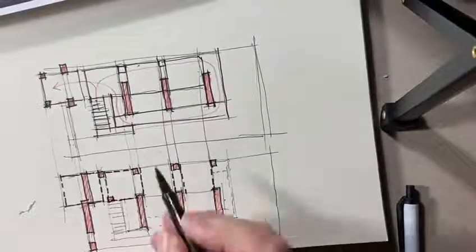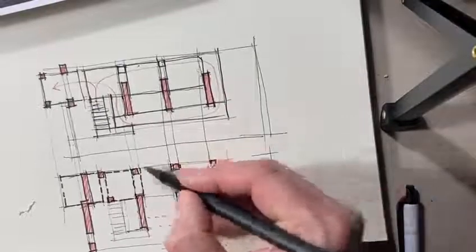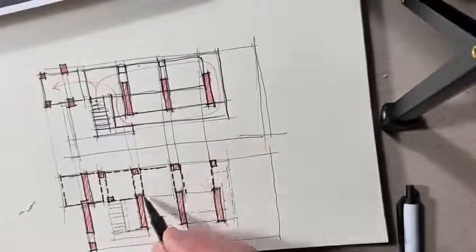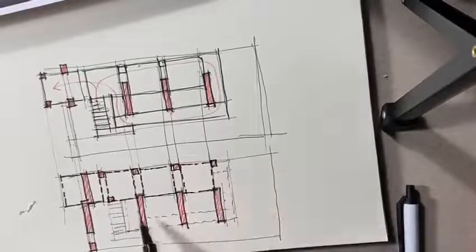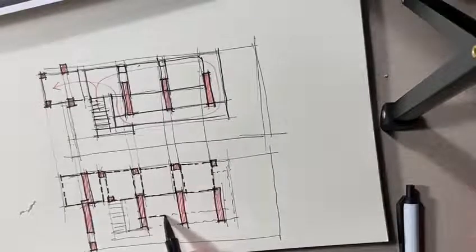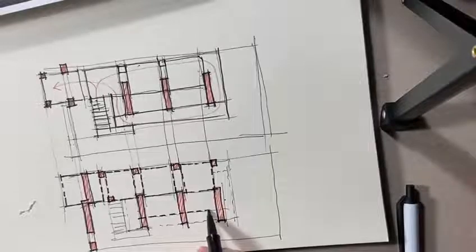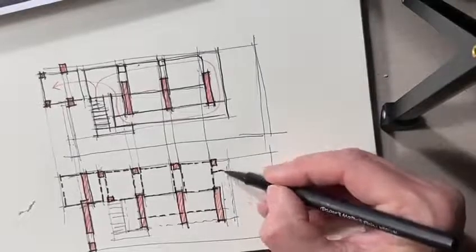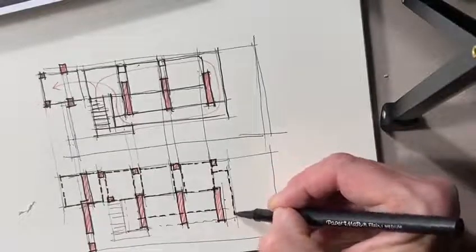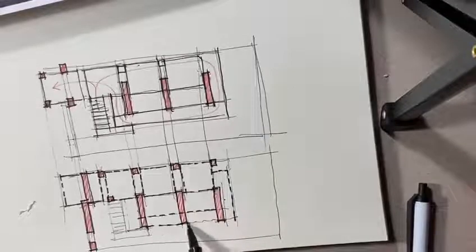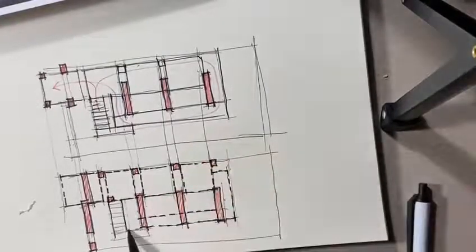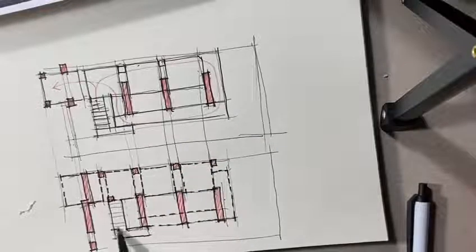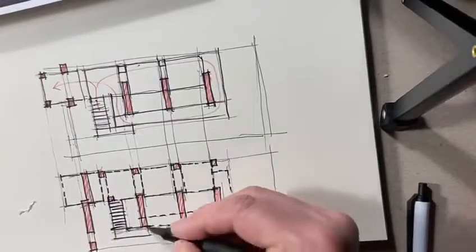So those squares that are above my head are shown as dotted lines, and that walkway that's above my head is also shown as a dotted line.